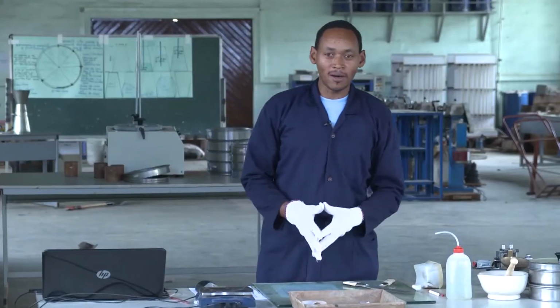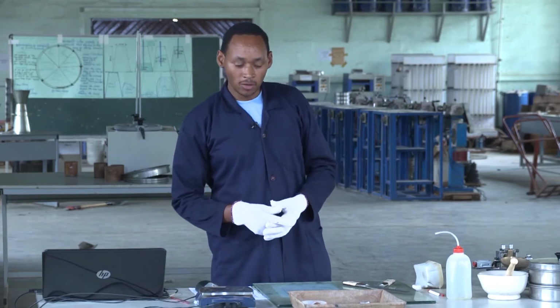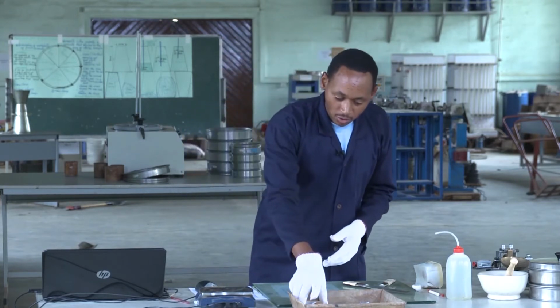After removing the sample from the drying oven, we are going to take the record for dry mass.